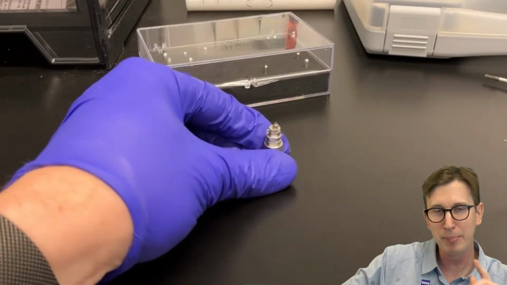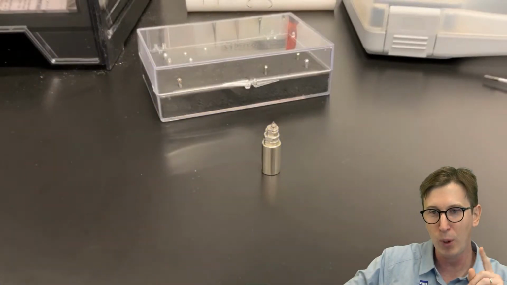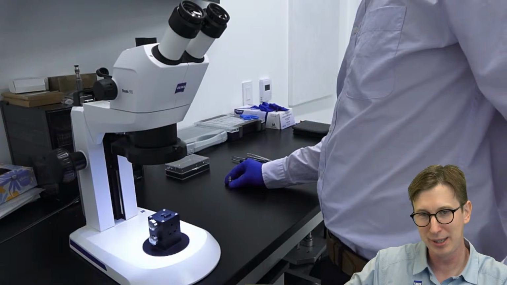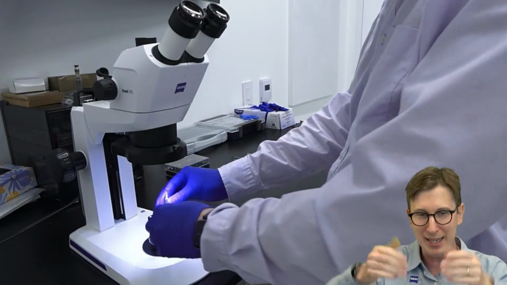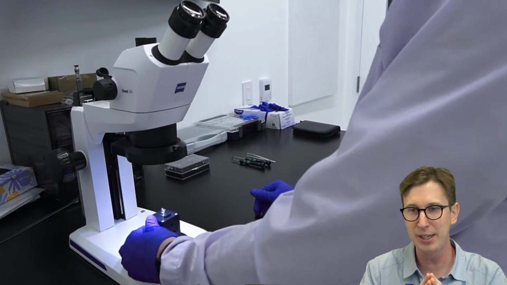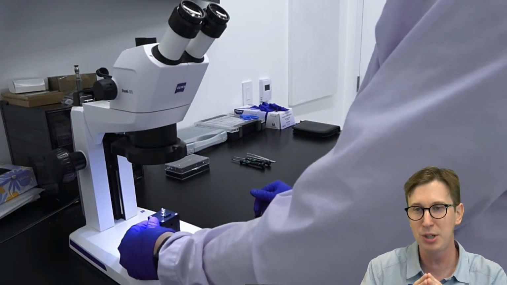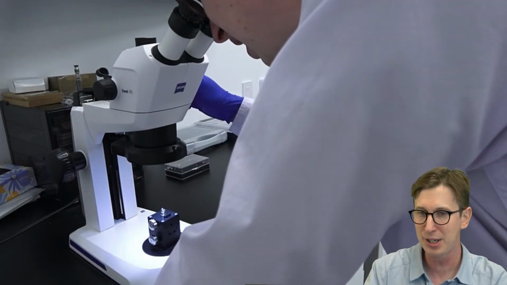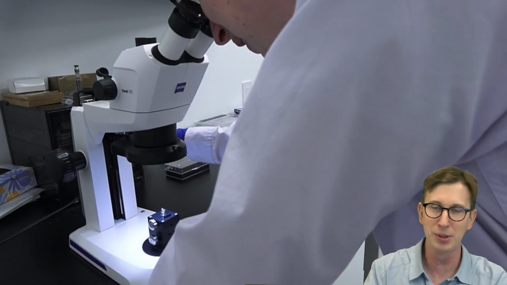Now, before I could bring this to the Volutome, I have one more task to do. I need to center this pin to make sure that it is facing the right way and it will be set up well for when I bring it into the Volutome. So part of the Volutome solution is this stereo microscope, which has a special stage that I've put the sample holder into.